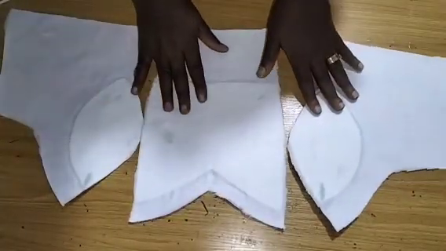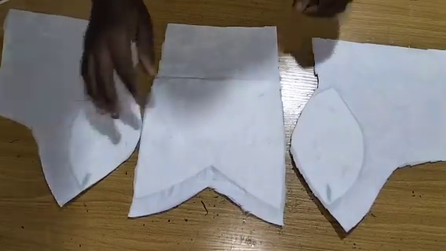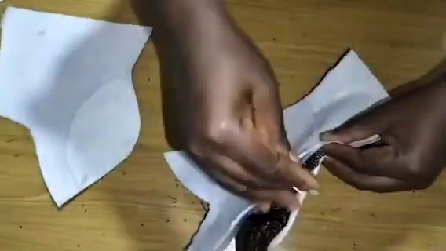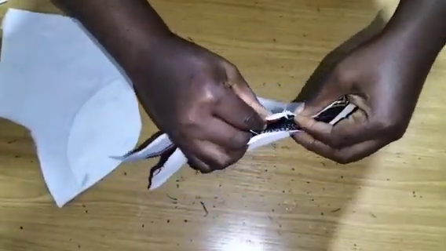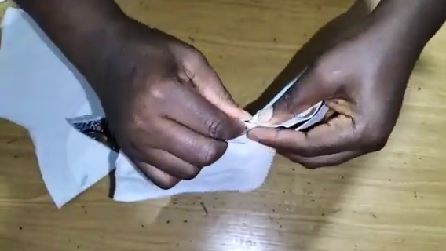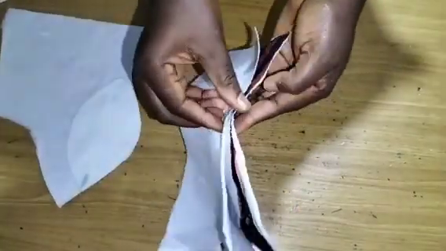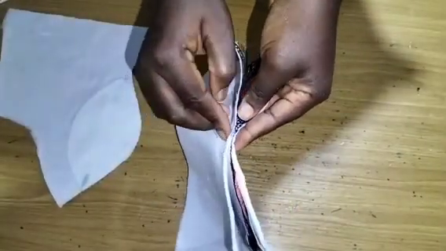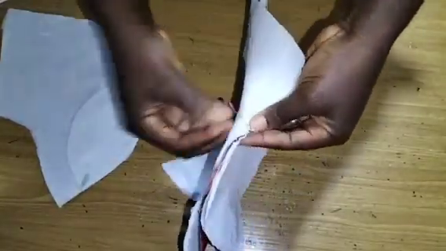So this is what we have after padding. You can see how beautiful it's actually looking. So once you have taken off your pin, you are going to match your underbust only. So this is the underbust line. You can see we have our underbust together with the notch.